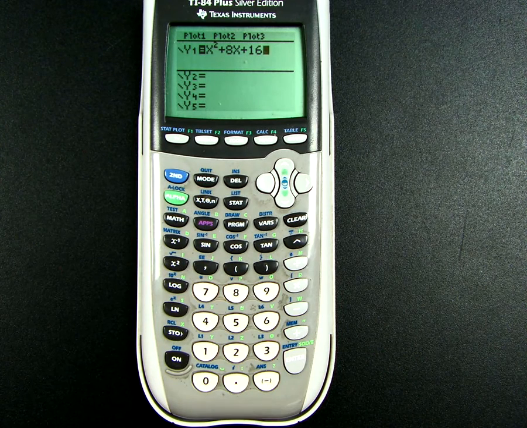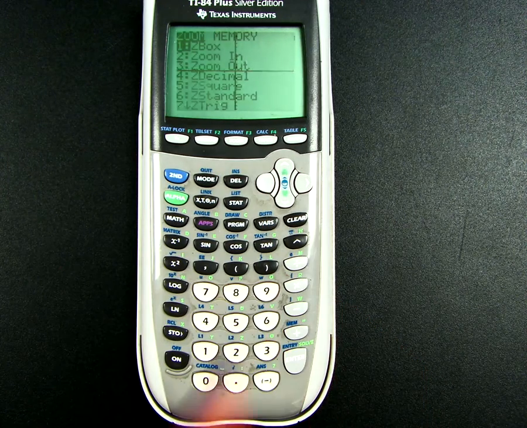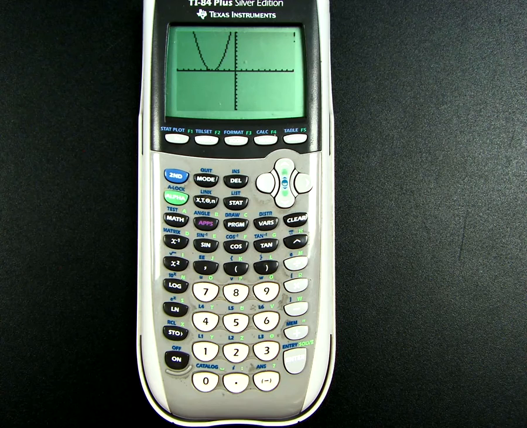And again, we always want to start in a standard window. So in the previous example, I had changed the window. So to start in my standard window, I'm going to press zoom and then 6, and that will bring you to that standard window. All right, so again, it looks like we will have just one intersection.